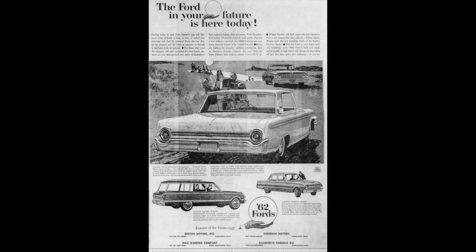The ad shows a small Galaxy Town sedan, period Ford speak for a four-door sedan in the Ford full-size lineup, at upper right, with a large Galaxy 500 Club Victoria, period Ford speak for a two-door hardtop in the Ford full-size lineup, below that. Toward the bottom of the ad is a Falcon Squire station wagon on the left and a Falcon four-door sedan, period Ford speak for a four-door sedan in the Falcon lineup. The ad was sponsored by 4 Ford dealerships in the greater Sacramento area.